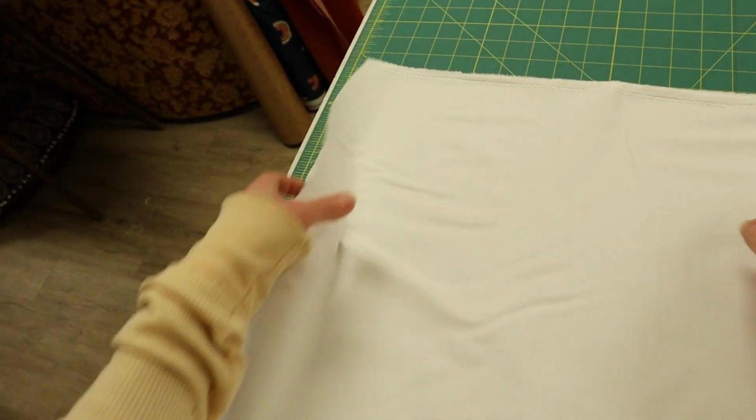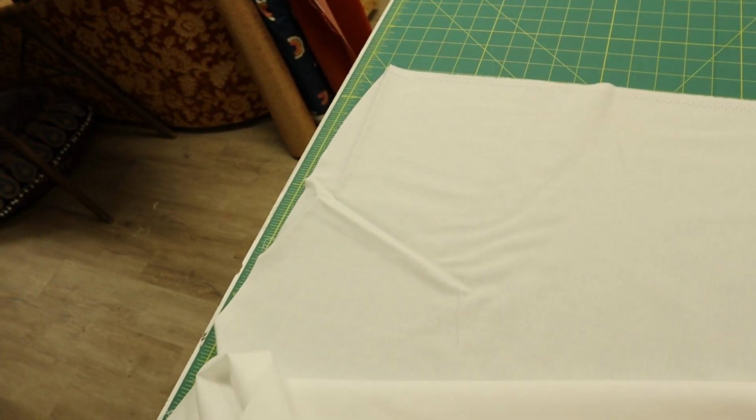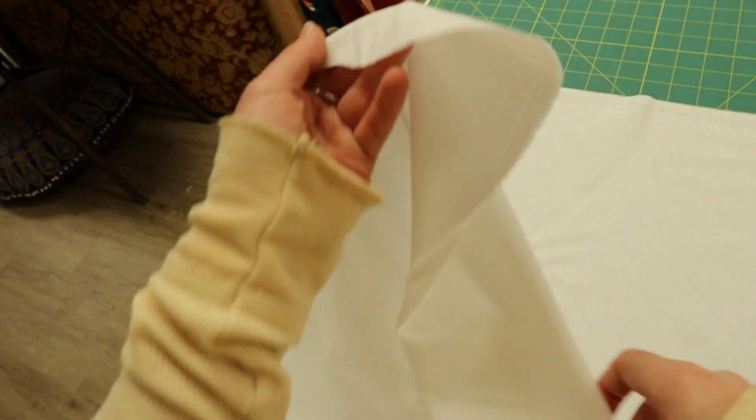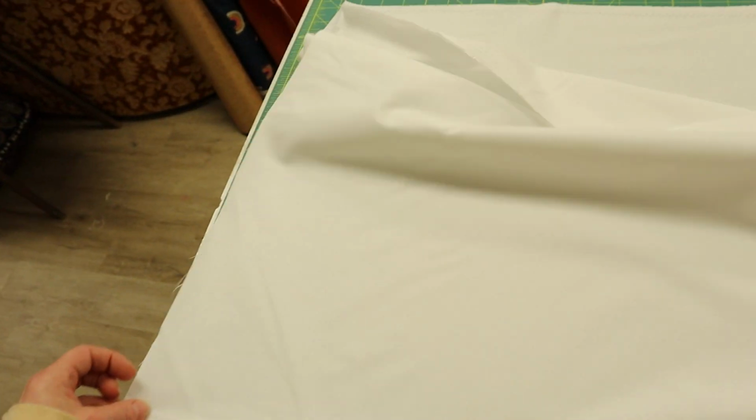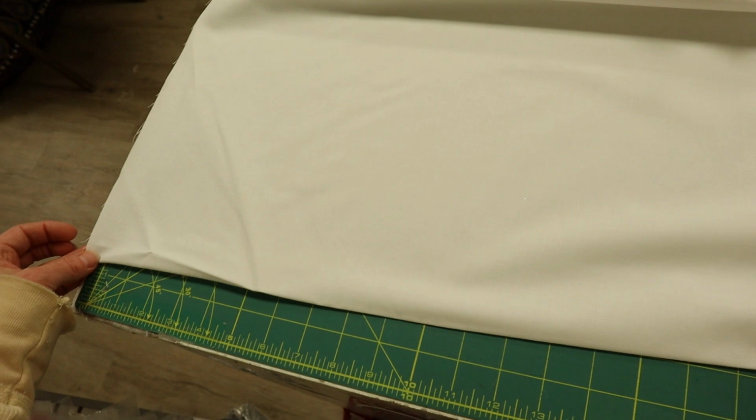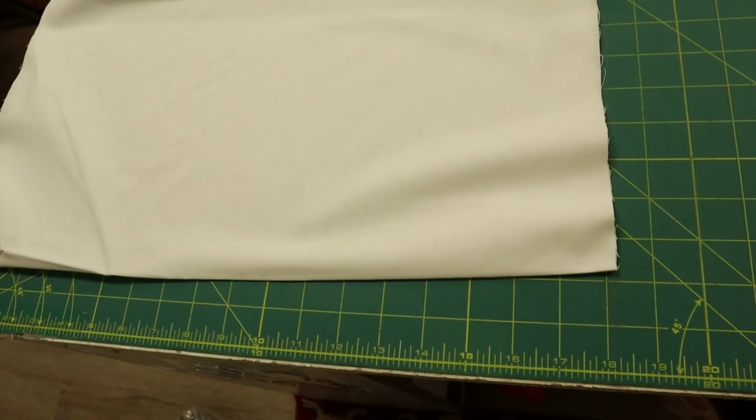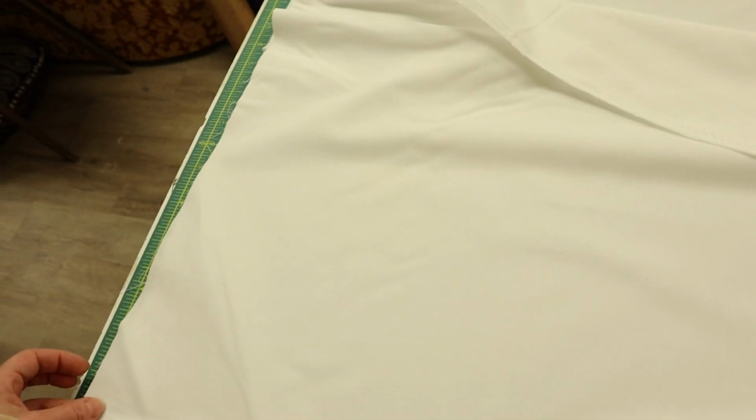Okay, so we have a half yard. So you can see if you were to open this up, it is actually 44 inches, and then it's 18 inches this way. So a half yard is 44 inches by 18, and that's what we have here.